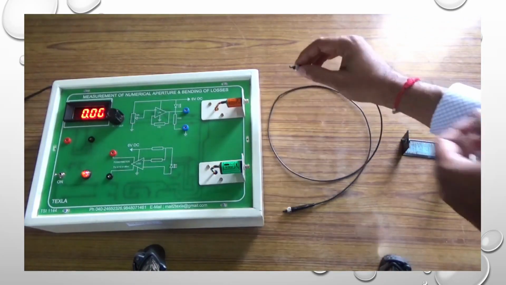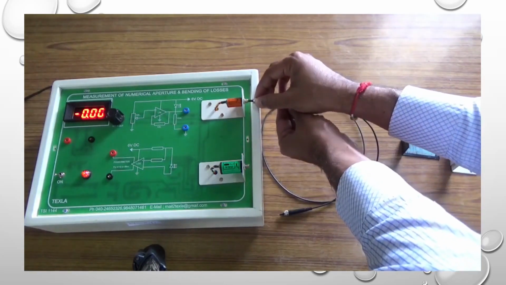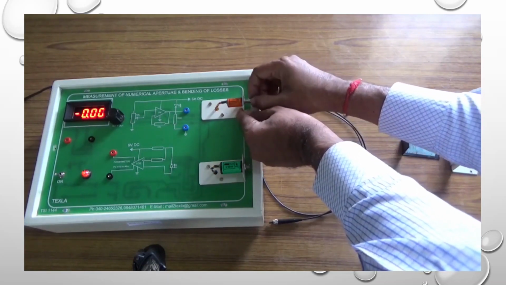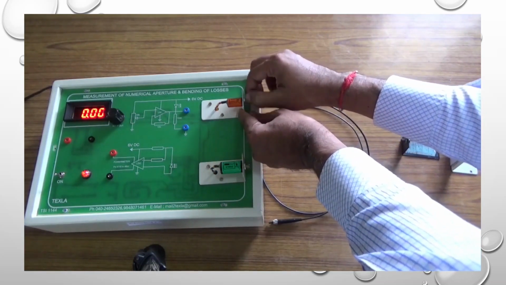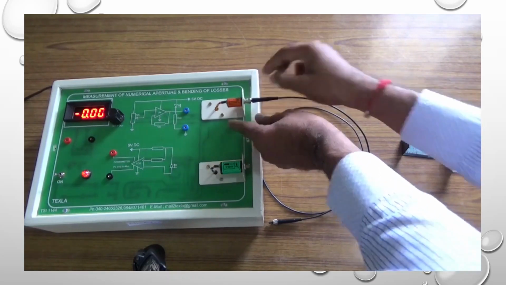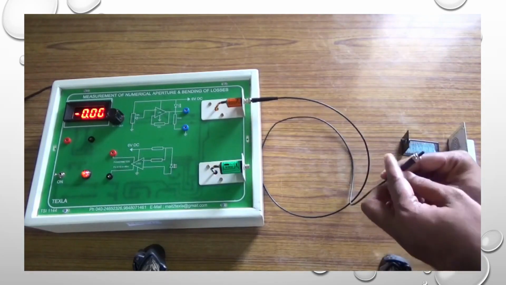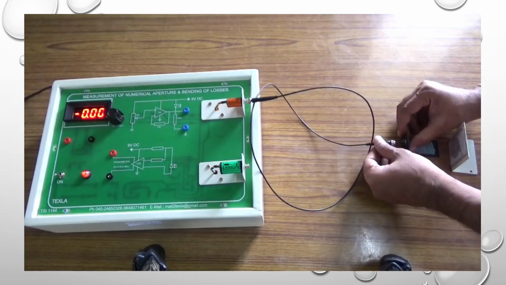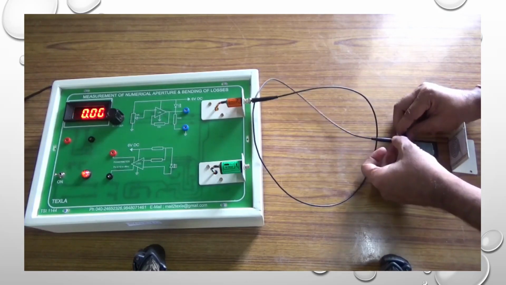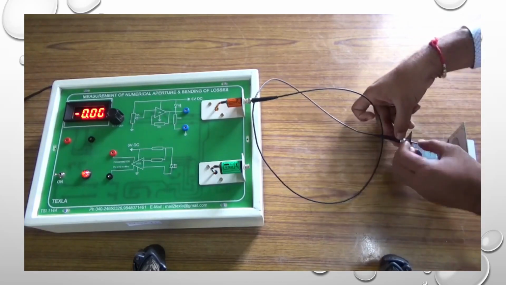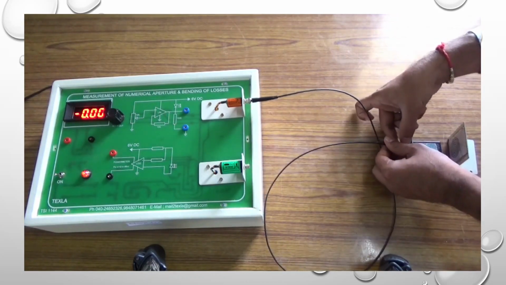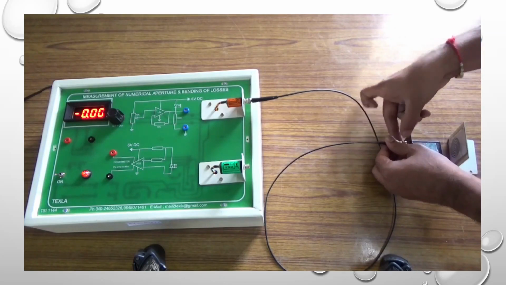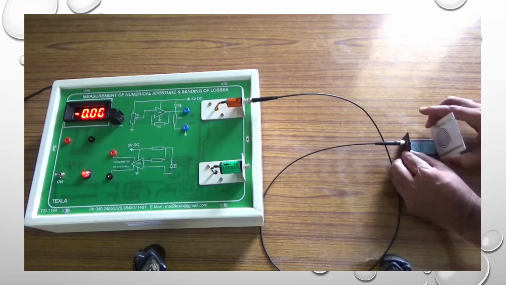Now let us first of all assemble the setup. One of the ends of the optical fiber is connected here and fasten the screw. The other end of the optical fiber is connected to the scale. I am placing the measuring jig near to the scale.